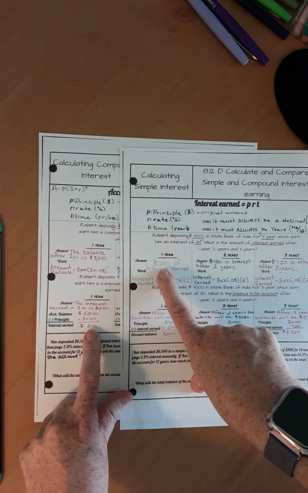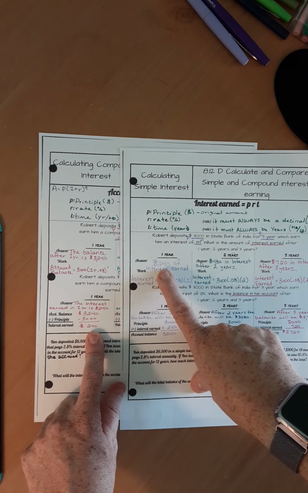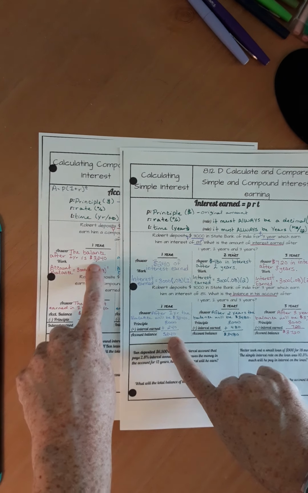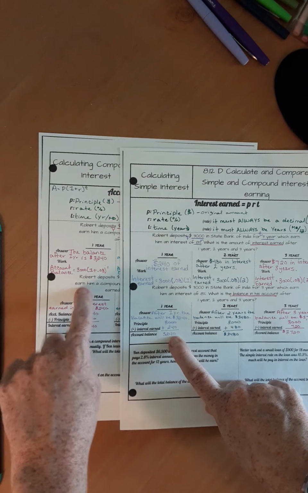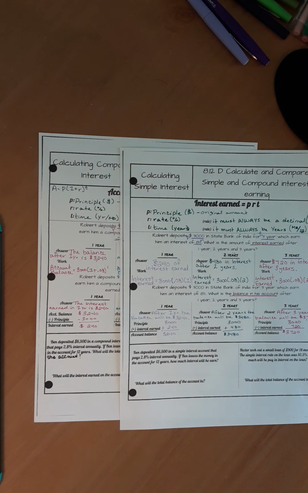Down here, the interest earned when we're looking at compound interest is also $240. Meaning that at the end of 1 year, our account balance is going to be the same, whether it's calculated with compound interest or calculated with simple interest. The change happens after that 1 year period.